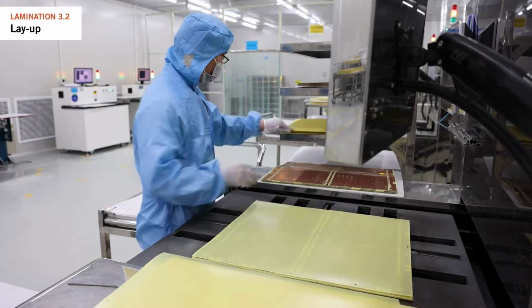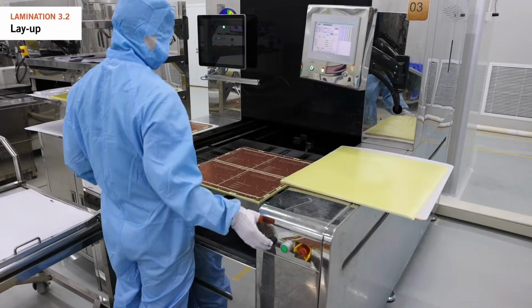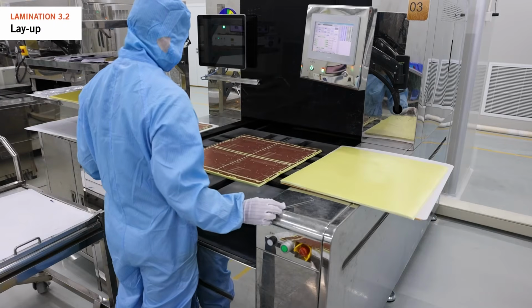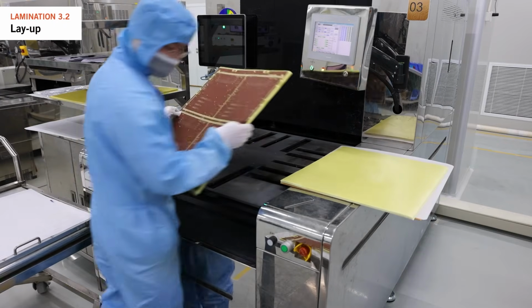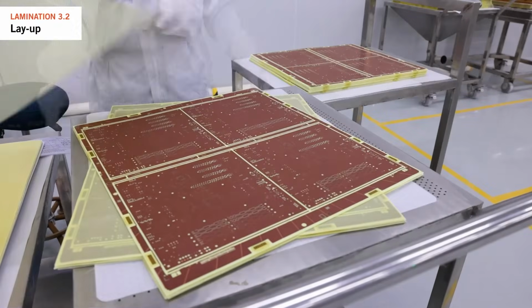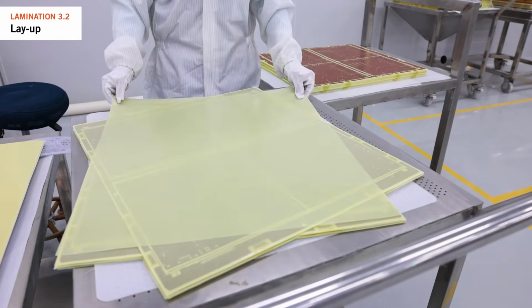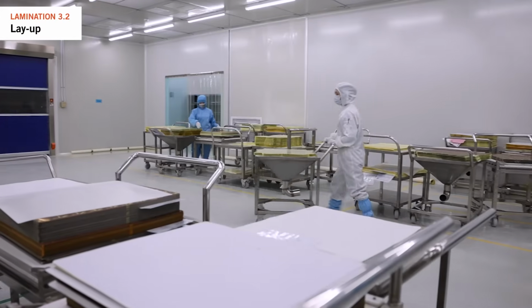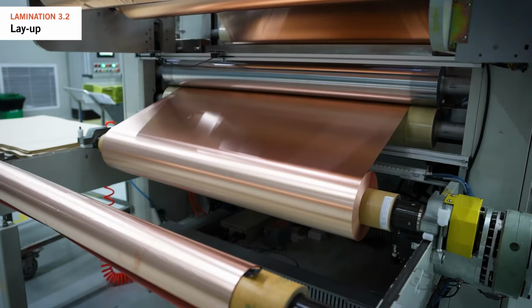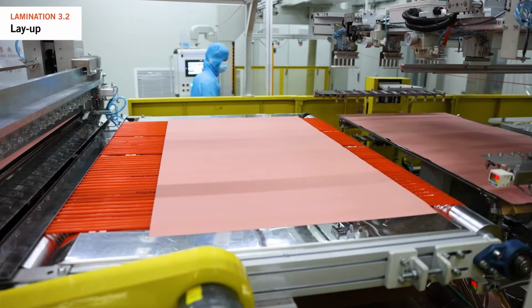After aligning, we may weld the stack at various points on the outer frame for the needed alignment and layer-to-layer registration. This process repeats with an additional set of cores and prepreg. Afterward, we just need to add the final outer layers of prepreg to complete the package before moving to the last step, where copper foil is added and the stack undergoes pressing.